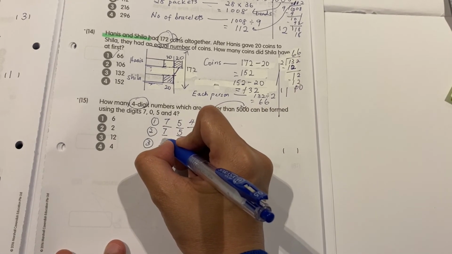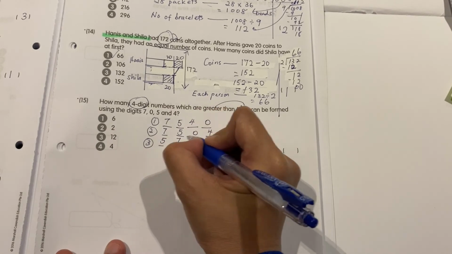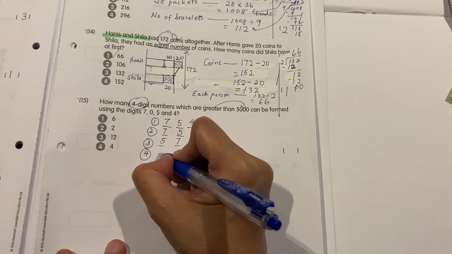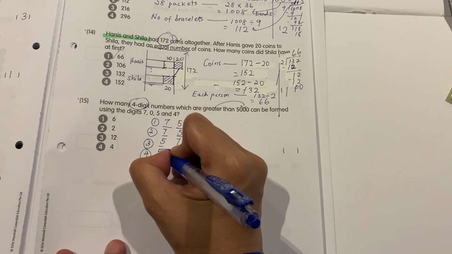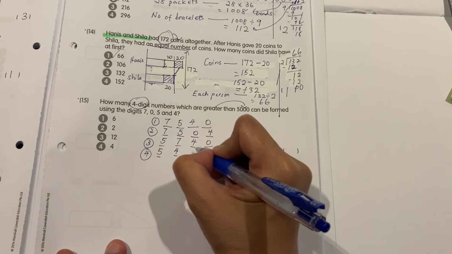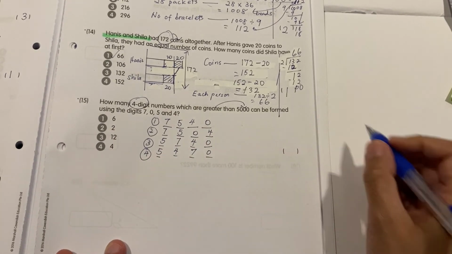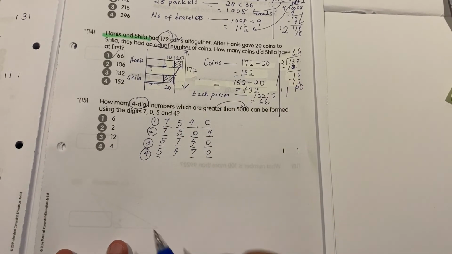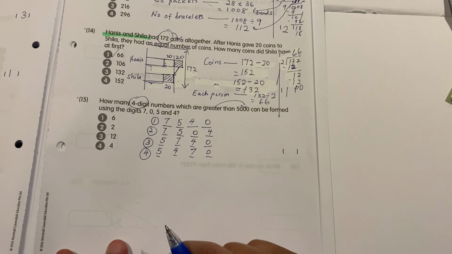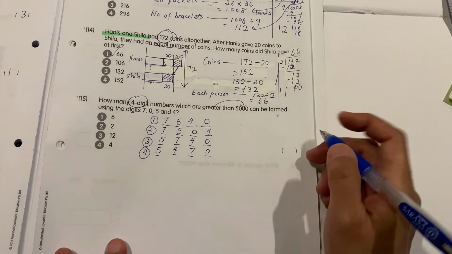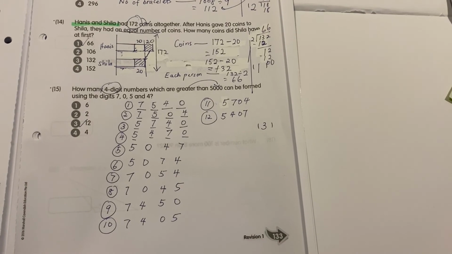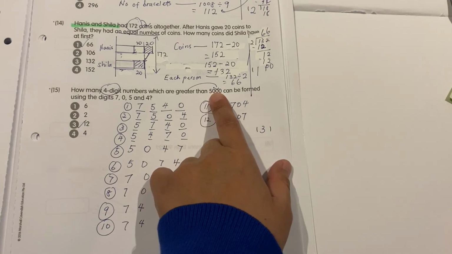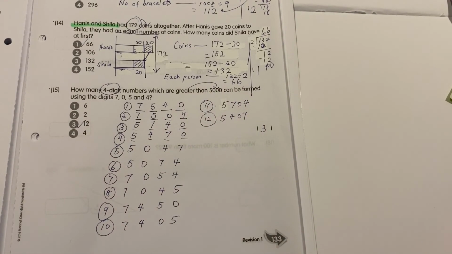We can just put your 5740 there. Alright, number 4, you can also do a 5470, still greater than 5,000. So you work it out, you make a list of all the numbers that are greater than 5,000. All right, question 15, these are all the 12 combinations of greater than 5,000, right? So the answer is 3.